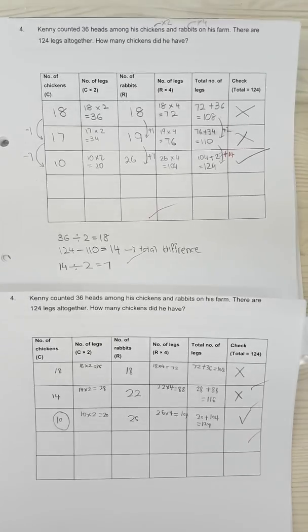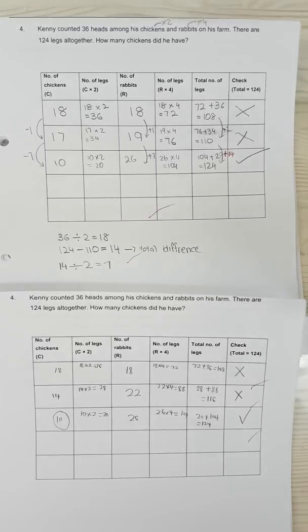Hello, I am teacher Audrey here, and today I'm going to show you how to do guess and check on systematic listing, doing it the more accurate way. What do I mean by it?